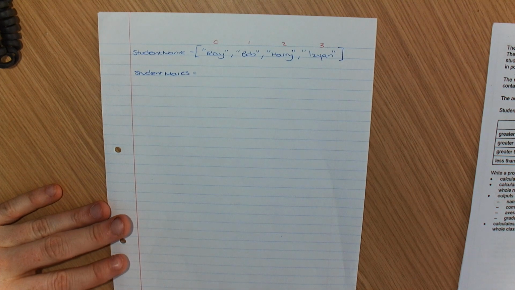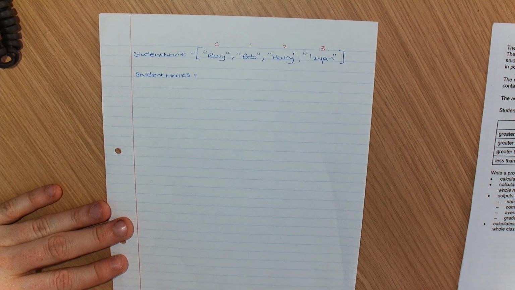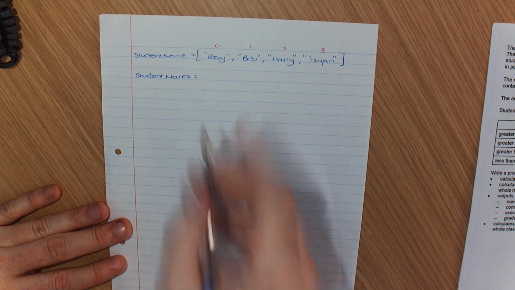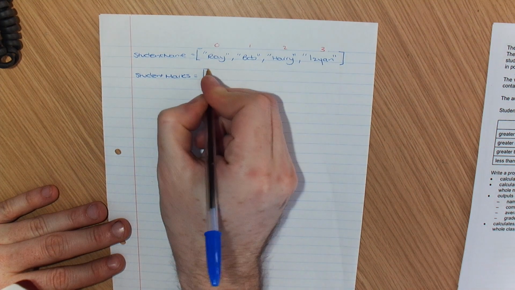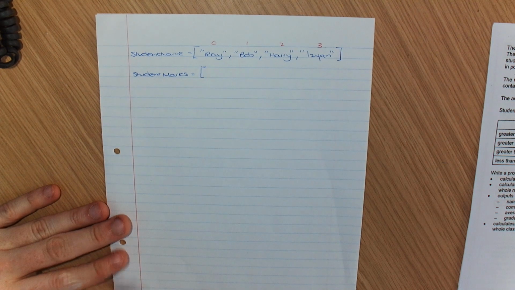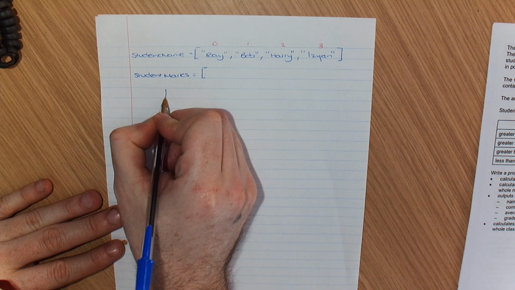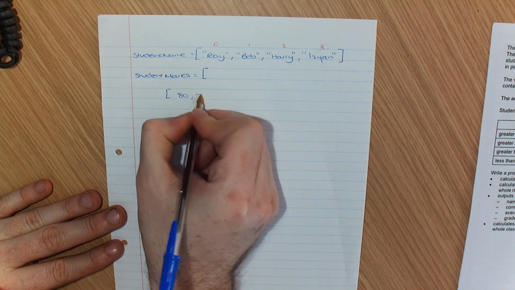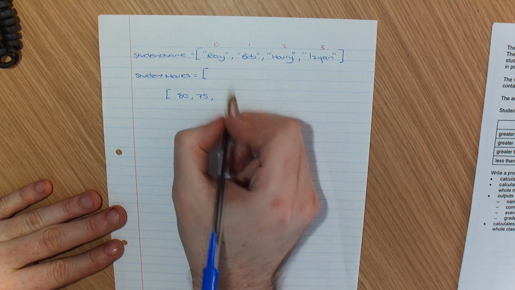That is an array within an array, basically. So how many students have I got? 4. So that means there are going to need to be 4 rows. So what I'm going to do is set up the first bracket, but then I'm going to do scores 80, 75, 90.